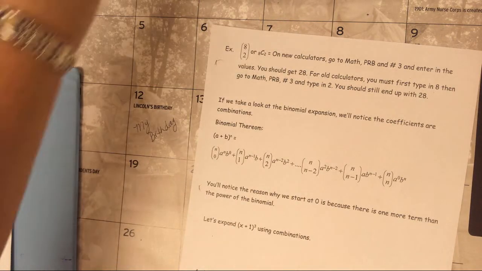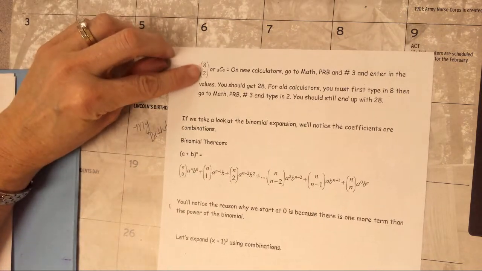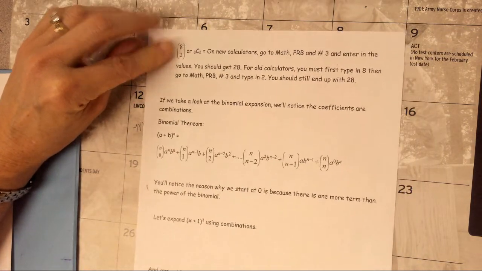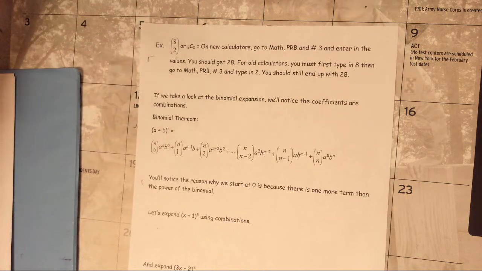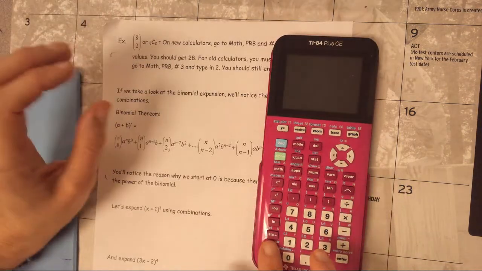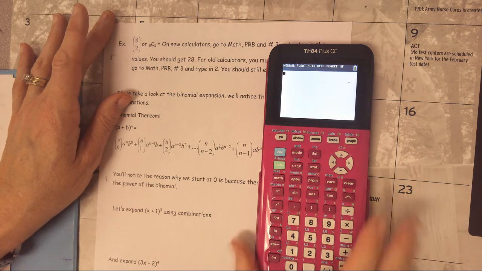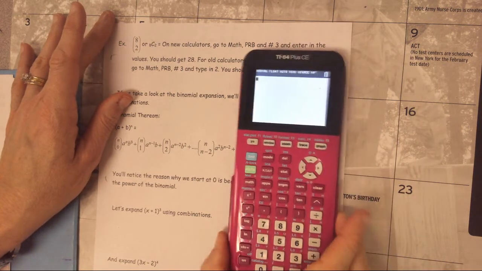So I'm going to show you 2 different ways depending on the calculator that you have. So if I do 8 choose 2, if you have the newer calculator, let me grab that. I think it's pretty much the same thing on both of them. Let me just double check.